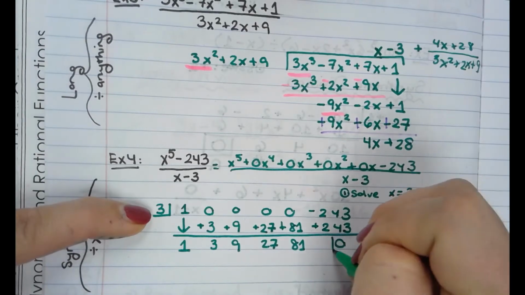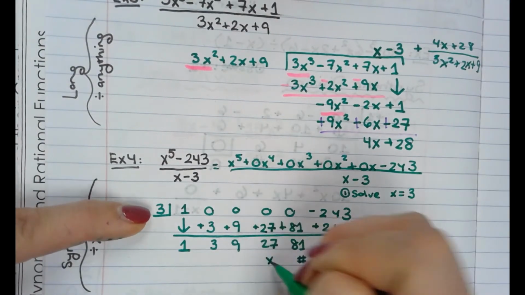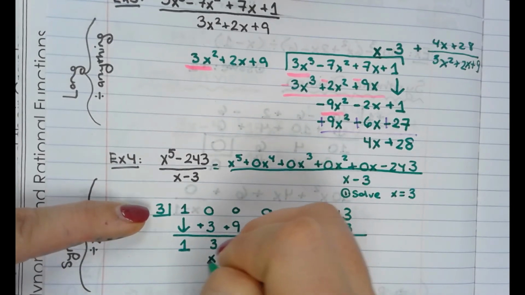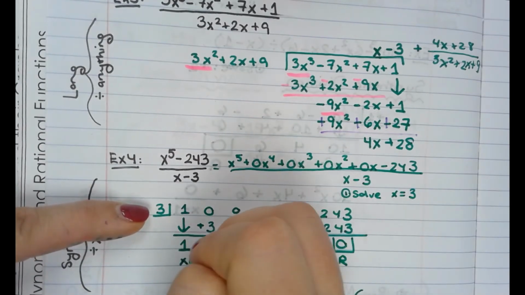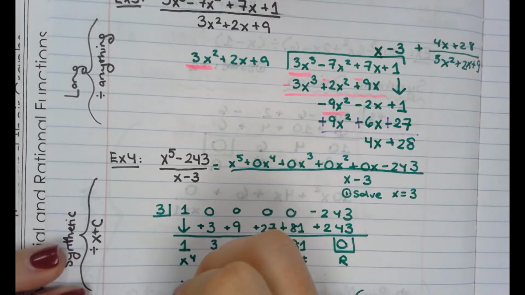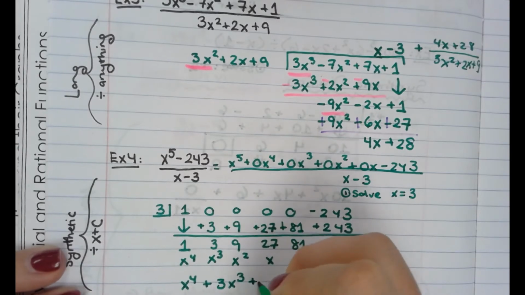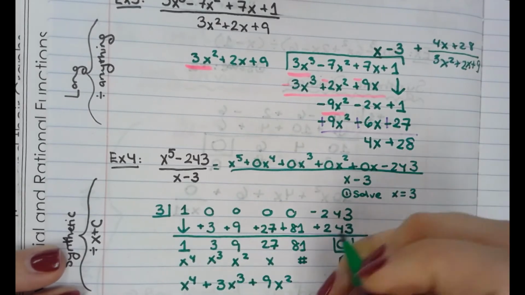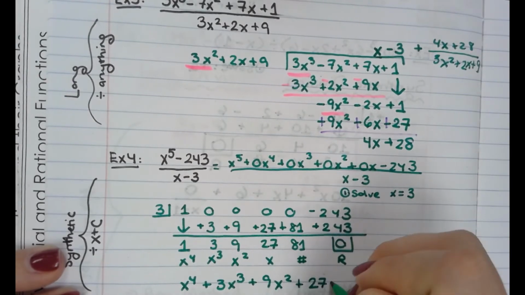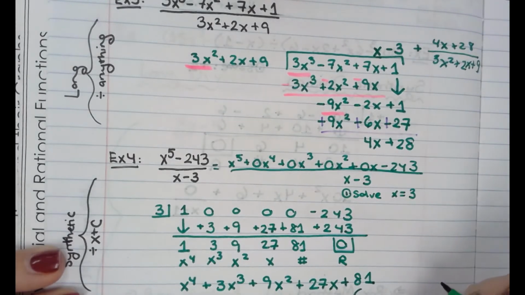And our remainder is 0, so it goes remainder, number, x, x squared, x cubed, x to the 4th. So our final answer is going to be 1x to the fourth plus 3x cubed plus 9x squared plus 27x plus 81 is our number.